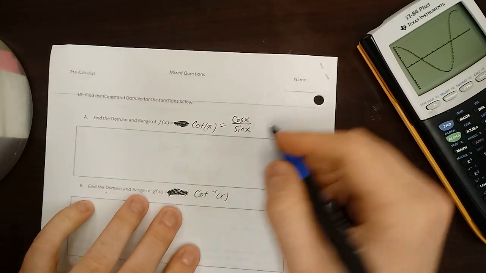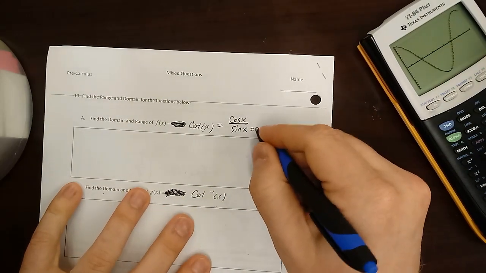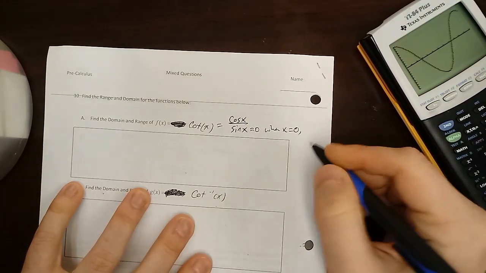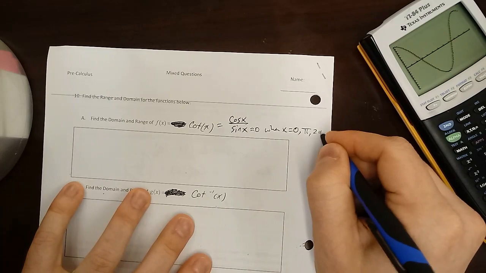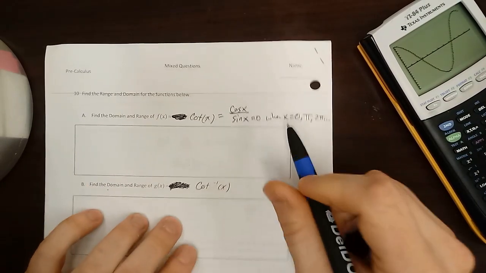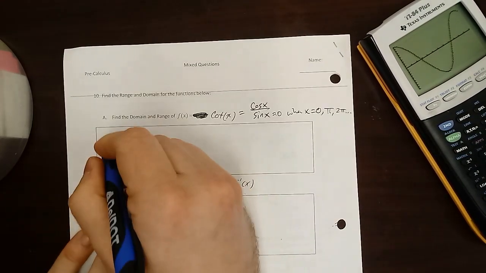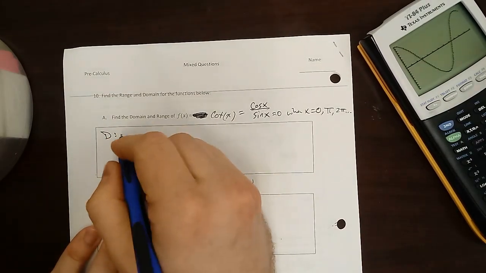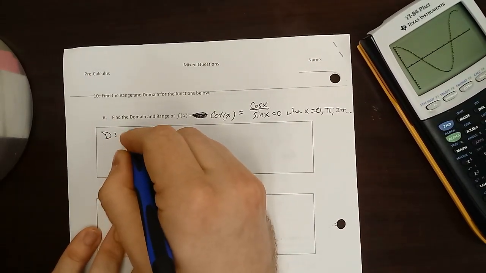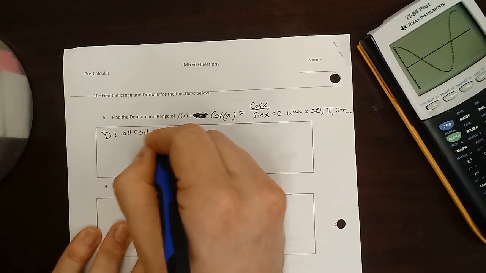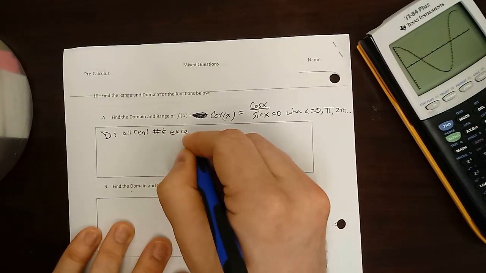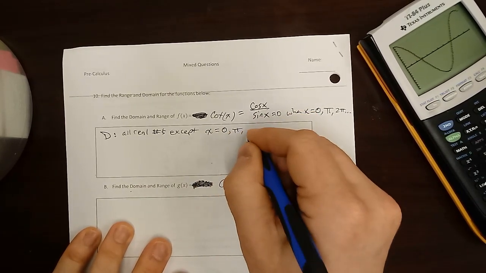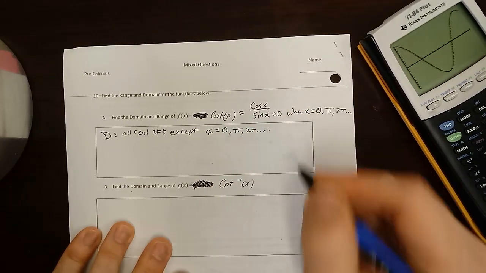Sine of x equals 0 when x is equal to 0, pi, 2 pi, etc. So the domain of cotangent is all real numbers except x is not allowed to equal 0, pi, 2 pi, and so on.